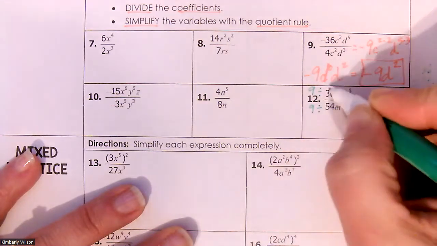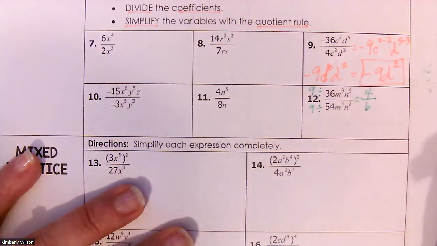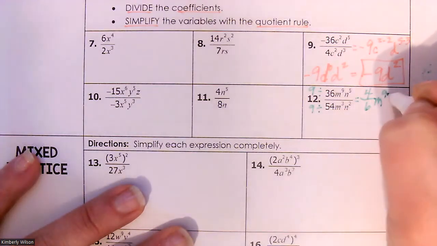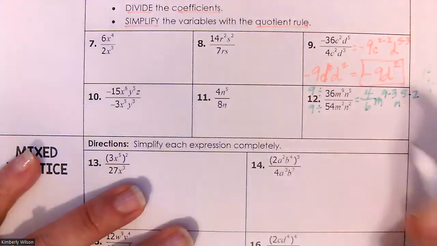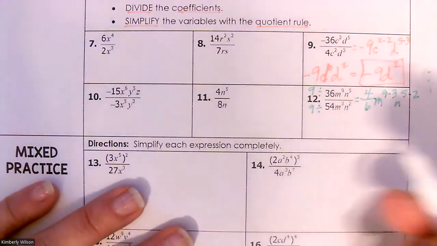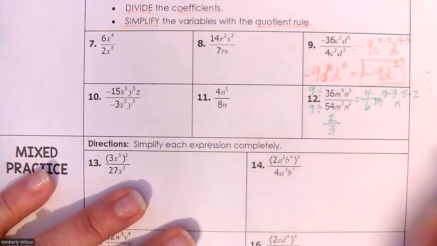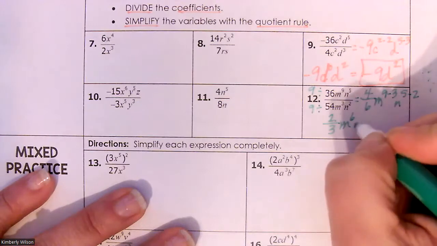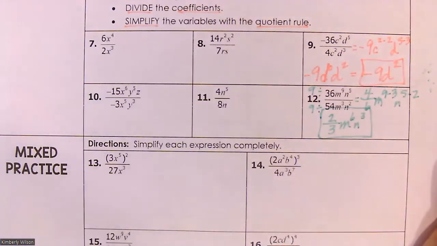So 36 divided by 9 is 4. 54 divided by 9 is 6. Eventually I can see that this would be smaller, but we'll keep going right now. So we have m to the 9 minus 3, n to the 5 minus 2. So now my next step is where I'm going to simplify further. So the 4/6 can simplify to become 2 over 3, m to the 6th, n to the 3rd. And there is my final answer.